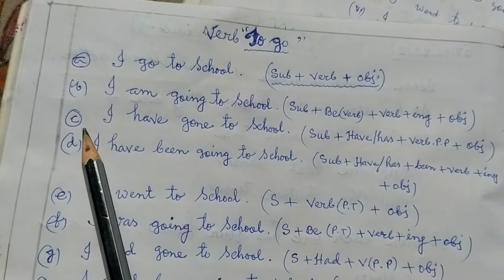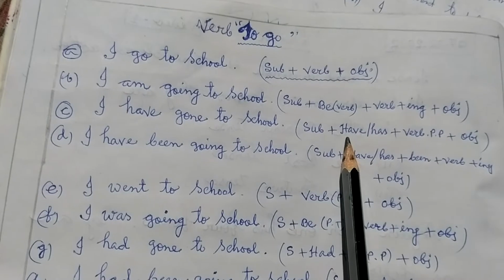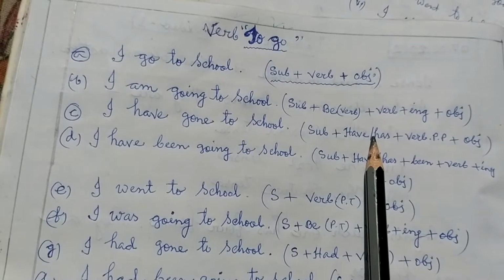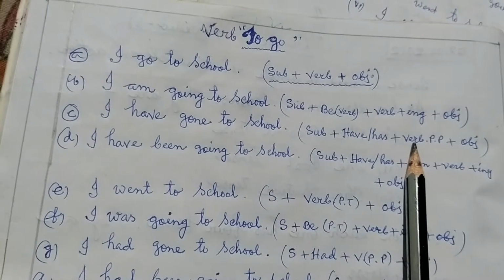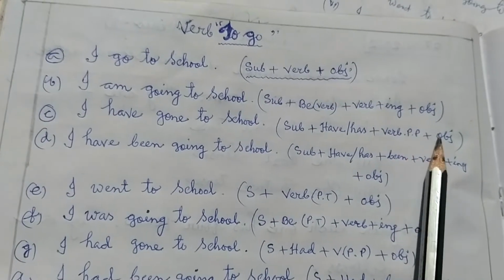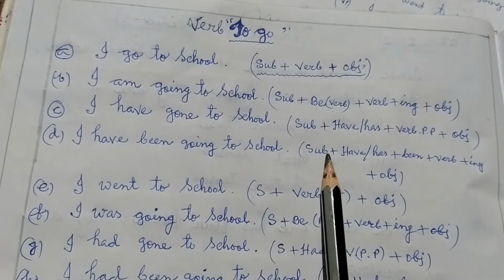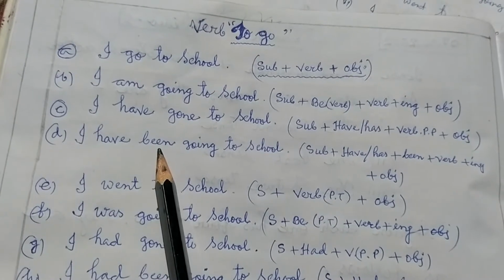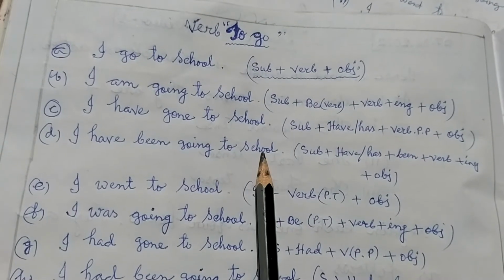Next, number C, I have gone to school. Subject I, have or has. Here have is given. Next, main verb go, past participle of main verb, gone. Next, object to school. Next, number D, I have been going to school. Subject I. Next, have or has been plus verb plus ing plus object to school.